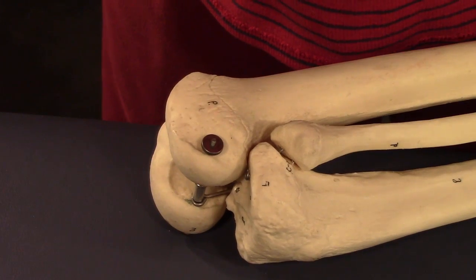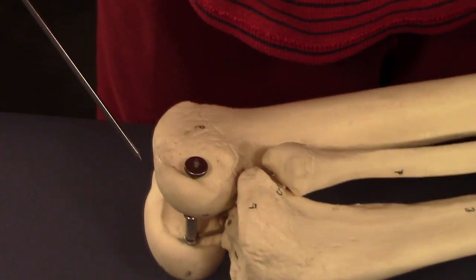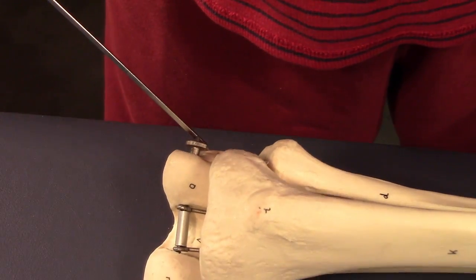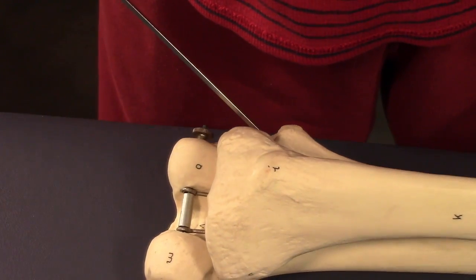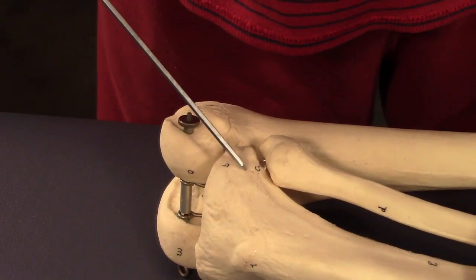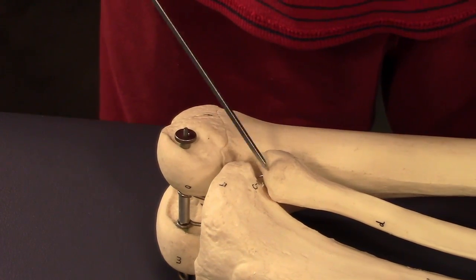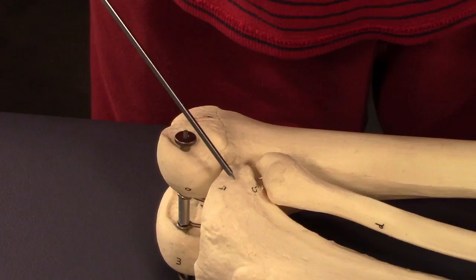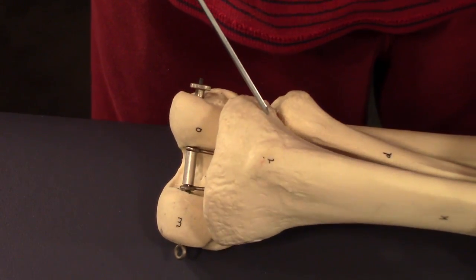All right, so I think we got this down pretty good. How about this right here? So we're on the lateral part, right? The fibula head's on the lateral side. There is a nice bump right here.